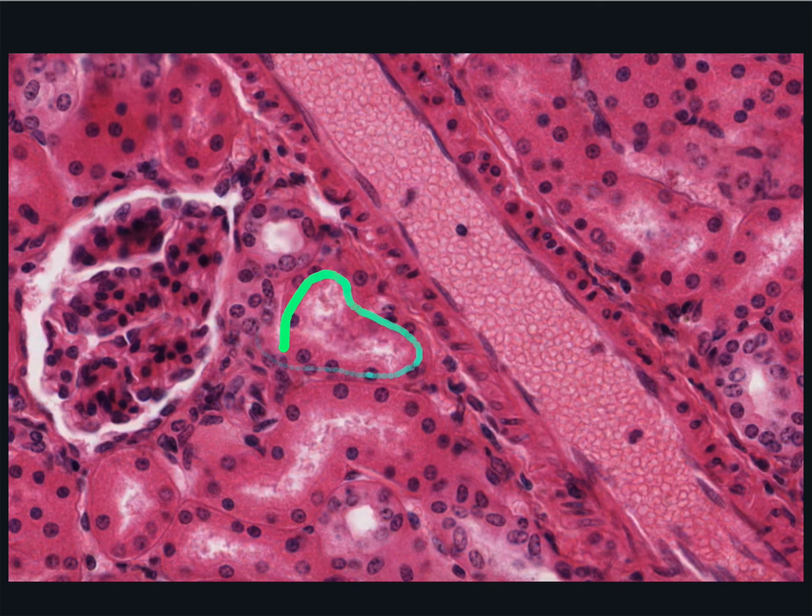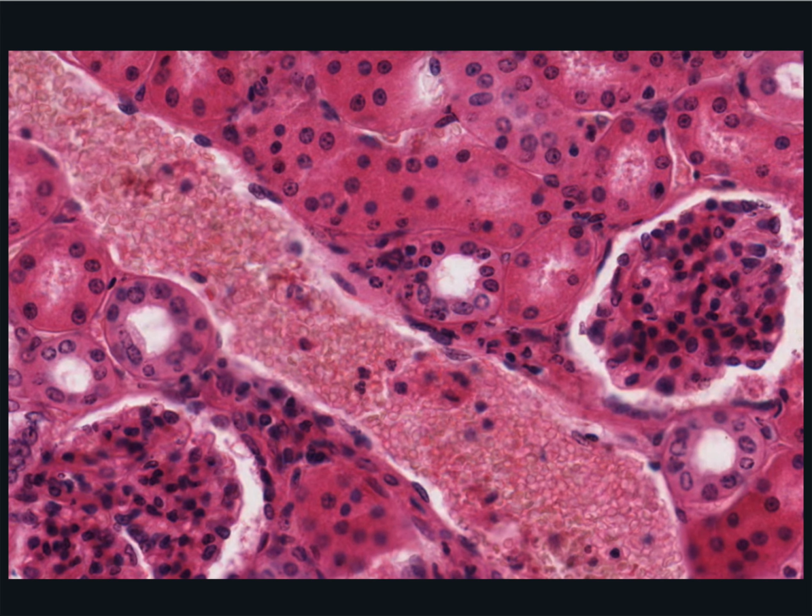Similarly, make sure you can distinguish a vein, in this case the interlobular vein, from a tubule. Look at red blood cells in the lumen and the flattened endothelial cells of the tunica intima here. But note, again, just epithelial cells in all the tubules.